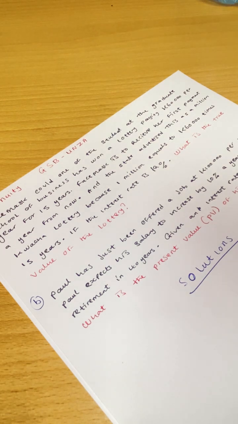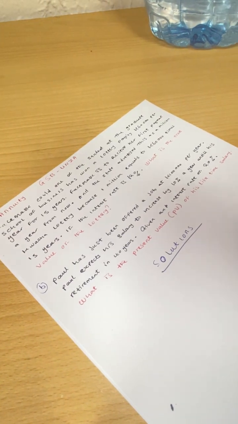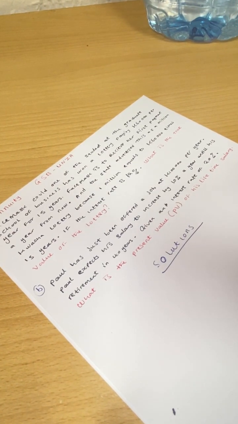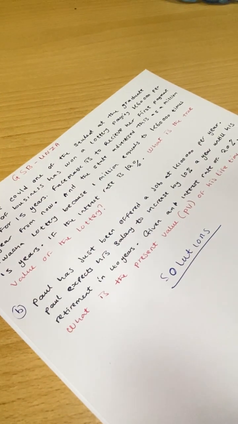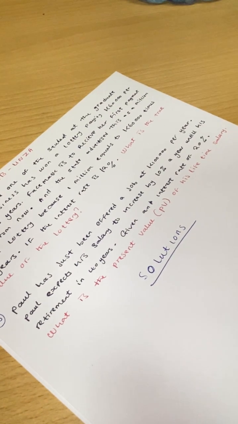So that's the first question. If the interest rate is 12%, what is the true value of the lottery? Then the other question: Paul has just been offered a job at 100,000 per year. Paul expects his salary to increase by 10% a year until his retirement in 40 years. Given an interest rate of 20%, what is the present value of his lifetime salary?